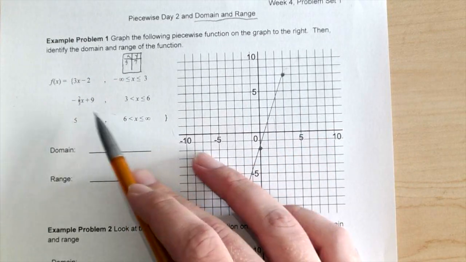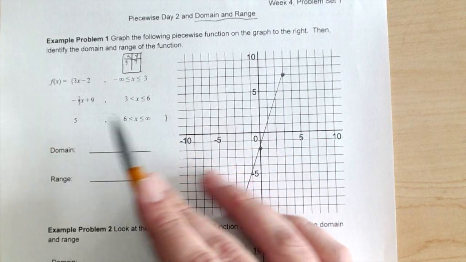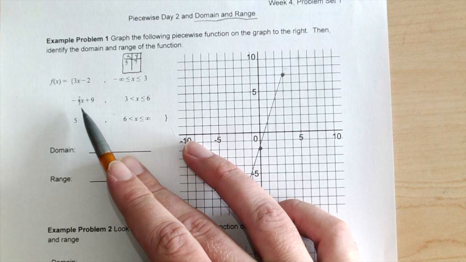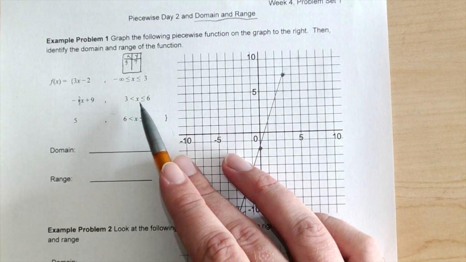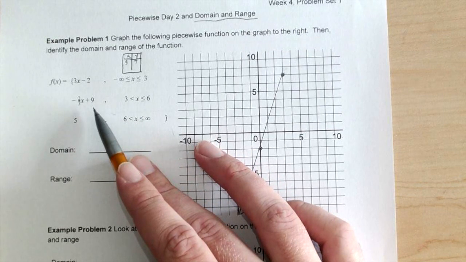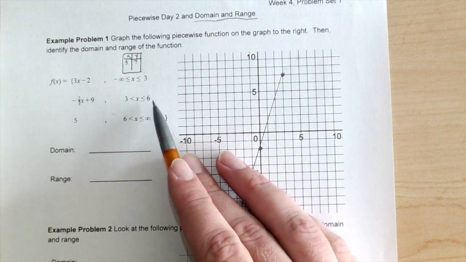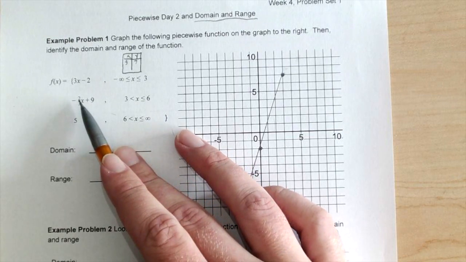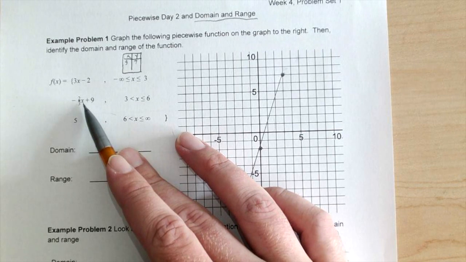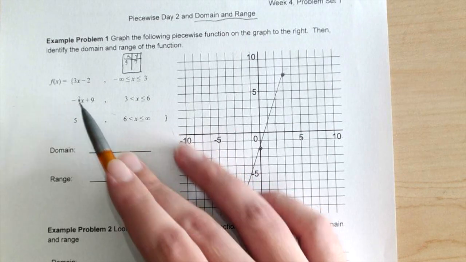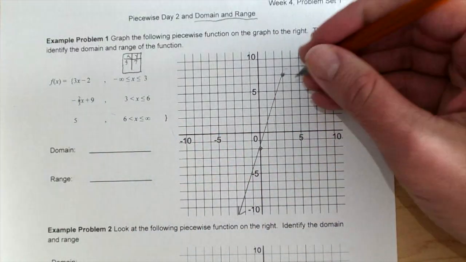The second part here is 3 to 6, and the function is negative 2/3 x plus 9. And let me just plug in 6 into the equation to see where we're headed. So 6 times negative 2 over 3, because x is 6, is going to give us negative 4. Negative 12 divided by 3 is negative 4, so this is 5.